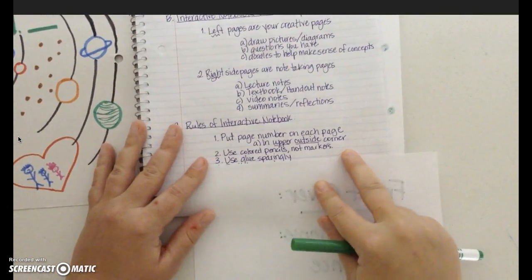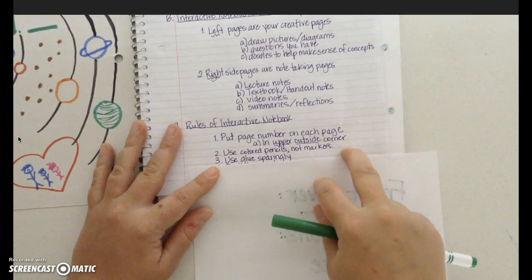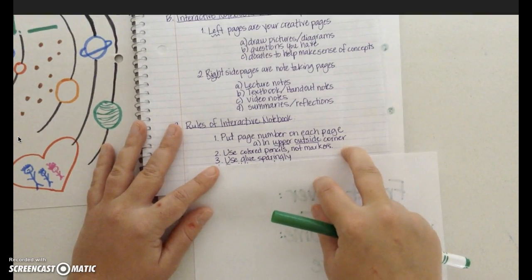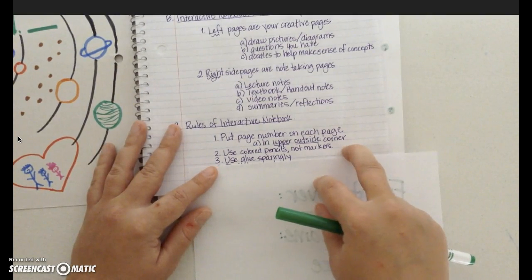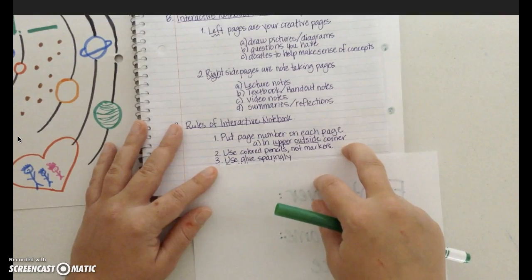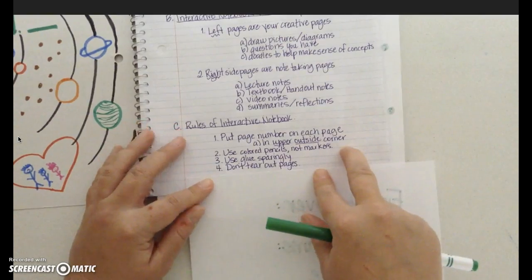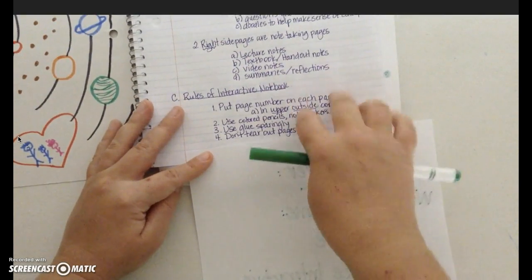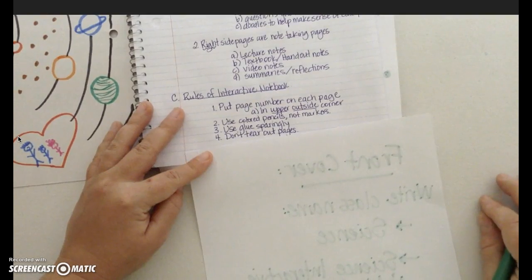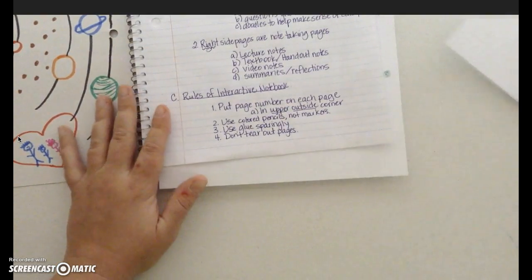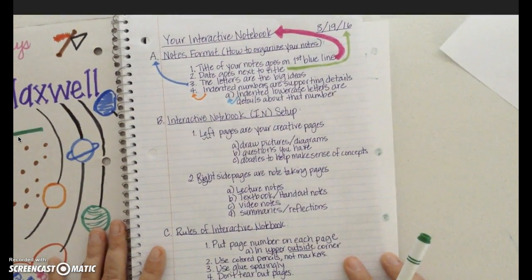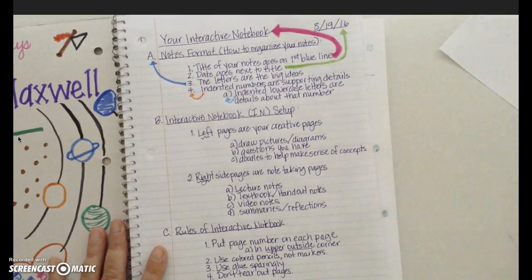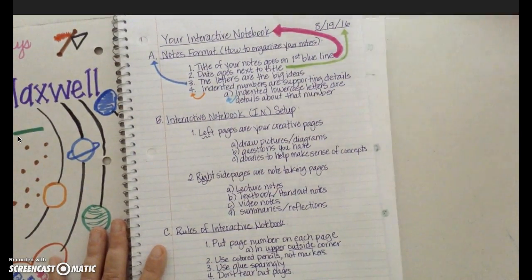Number 3, you're going to want to use glue sparingly. I have glue sticks all over the place in the classroom, but mostly in those baskets on your desks. But use them sparingly and make sure to remember to put the caps back on so they don't dry out in 2 seconds. And the last rule is don't tear out any pages of your notebook because you're going to need all of these for the year. Okay, so make sure that you have all of these notes written down. I know it's kind of a lot, but I wanted you to get familiar with how things are going to be set up and give you all the rules of your interactive notebook.